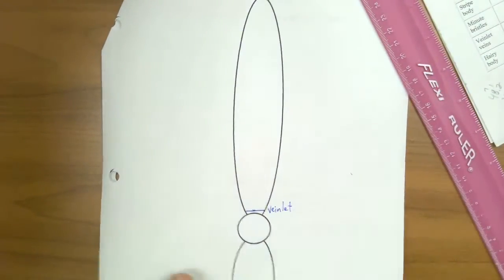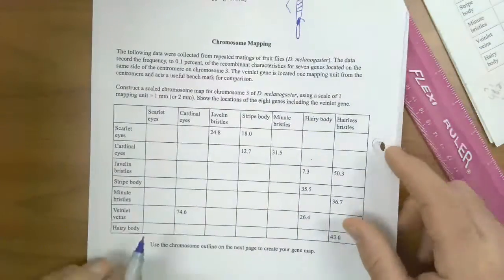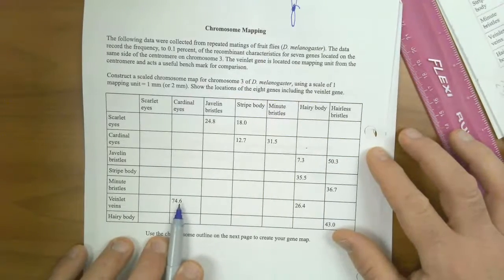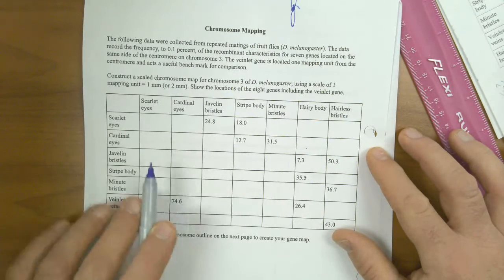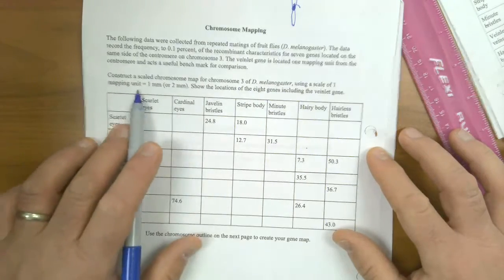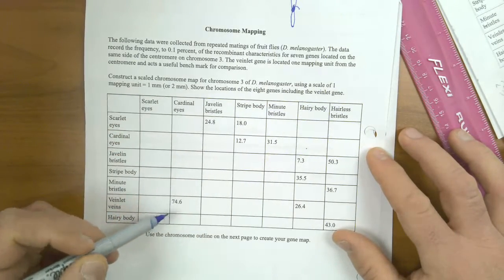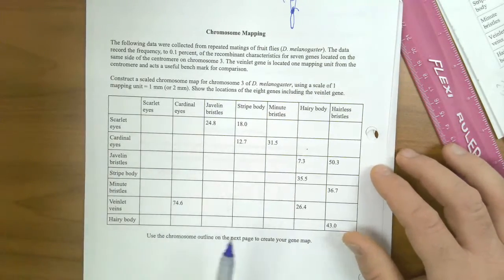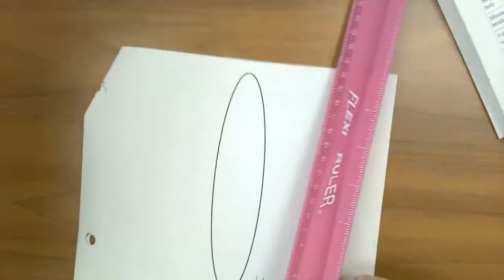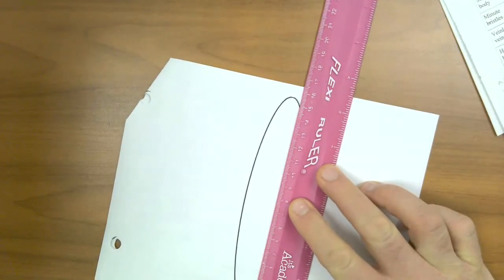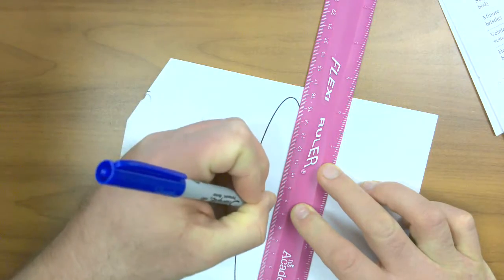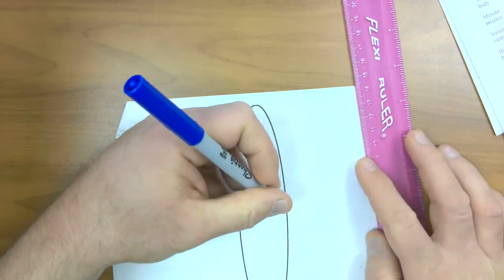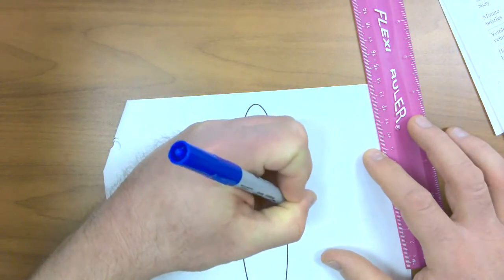All right, well then we can look in other places here. The veinlet gene is 74.6 map units from the cardinal I gene. Now again, a map unit is 1% recombination rate. In this case, it's 1 millimeter. So, or 74 millimeters. So we'd say about 75 millimeters from the veinlet gene. So that's about 7.5 centimeters. So what do we say that was? Cardinal I's.